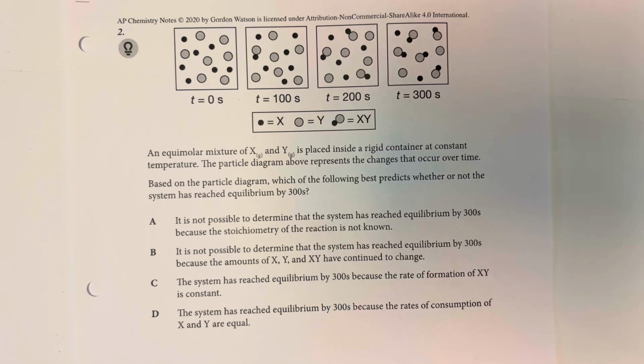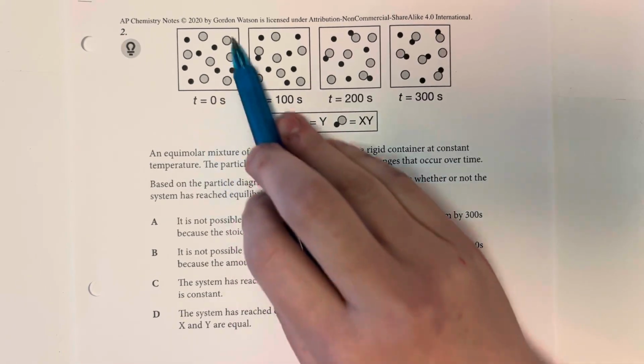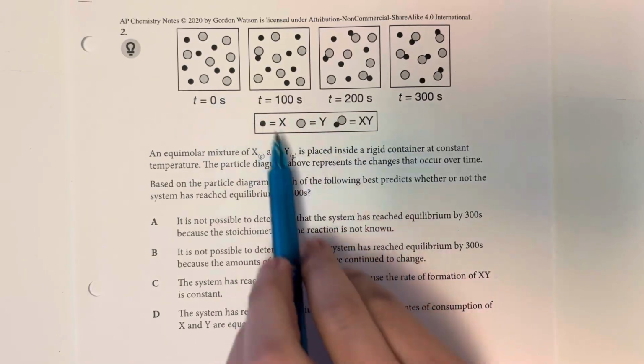An equimolar mixture of X and Y is placed in a rigid container at constant temperature. The particle diagram above represents the changes that occur over time. Based on the particle diagram, which of the following best predicts whether or not the system has reached equilibrium by 300 seconds? So as I look here at time 0, I have 0 products.